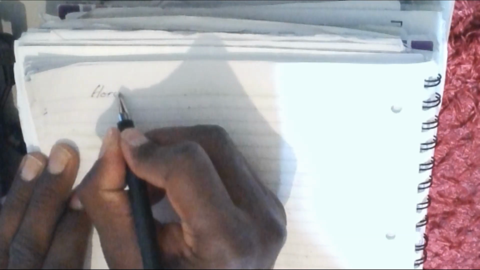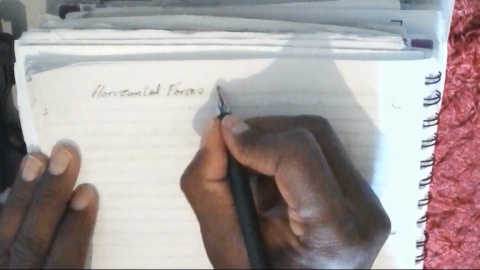The battery is going. Let's move this down so you can see what I'm doing. Horizontal forces. Revision.